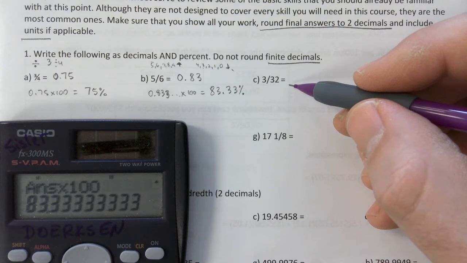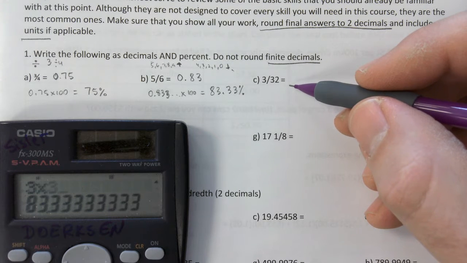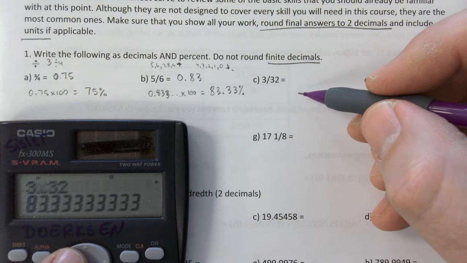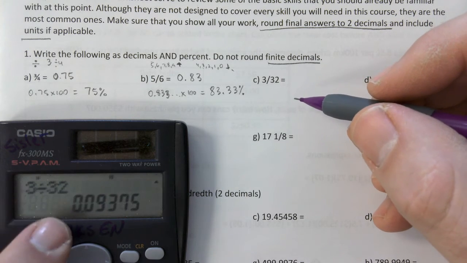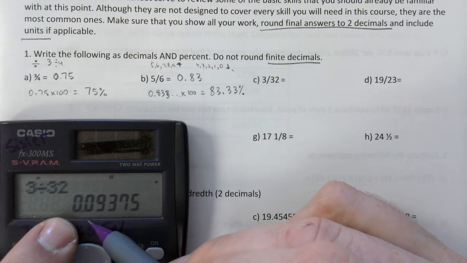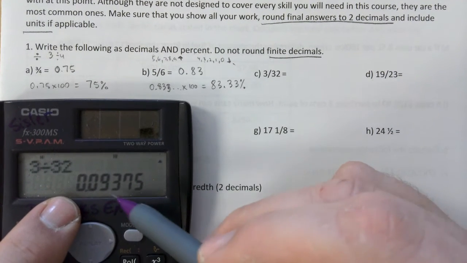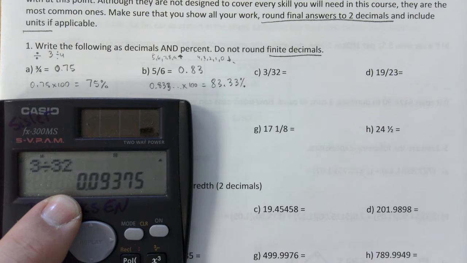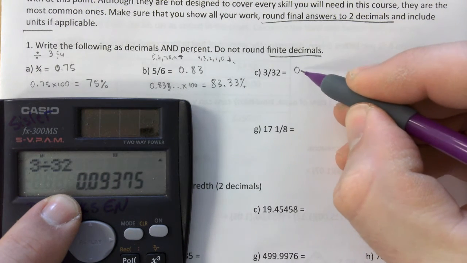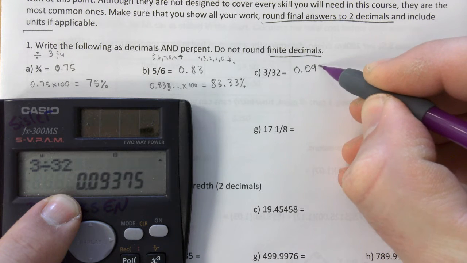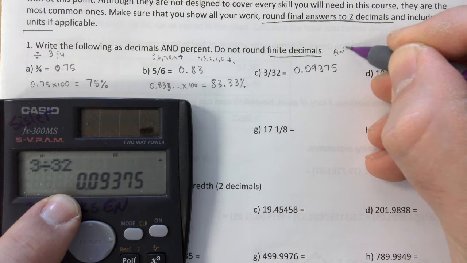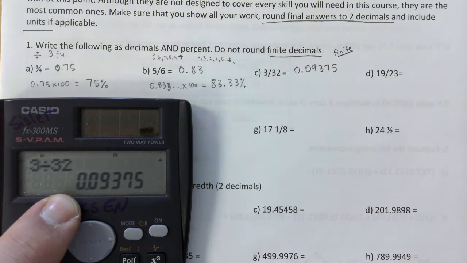Now next, 3 divided by 32. Oh, see, I went times on my calculator. That's wrong. I better go divide. And this is a finite. Notice that, folks? This is a finite. It stops. That's what we call finite, like finish. It does stop. So we write everything down.